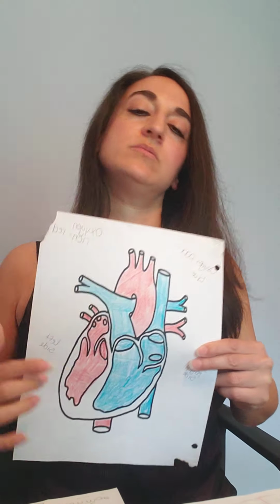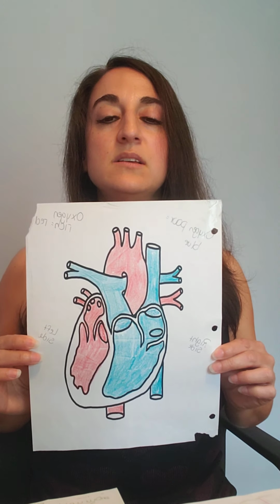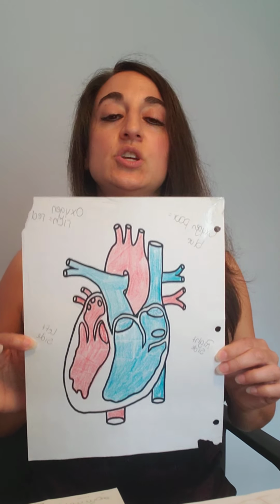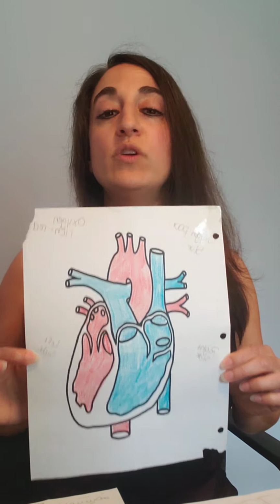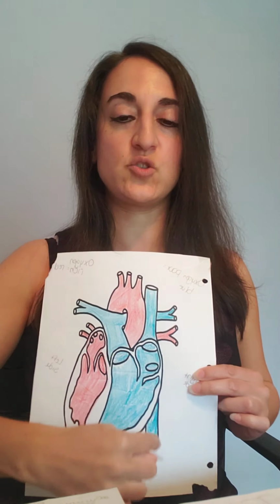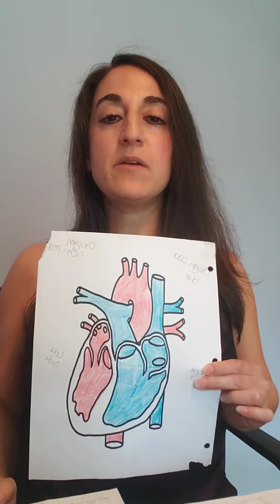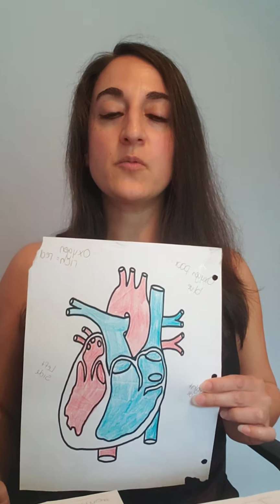You have the pulmonary artery, which is shaded in blue. So take a second. Is that going to carry oxygen-rich blood or oxygen-poor blood? If you said oxygen-poor, you are correct. So this will take the oxygen-poor blood that's coming from the right ventricle, and through the pulmonary artery, bring it to the lungs where it can pick up oxygen and become oxygen-rich.